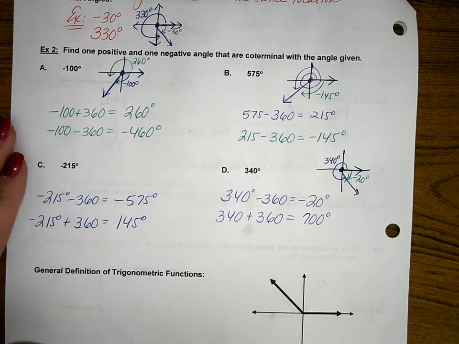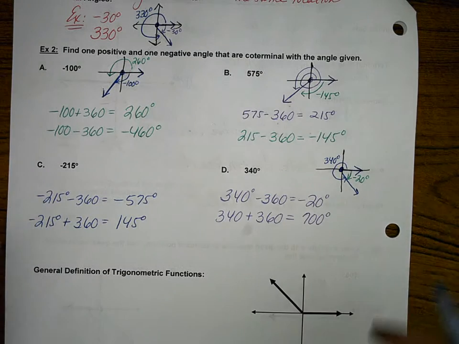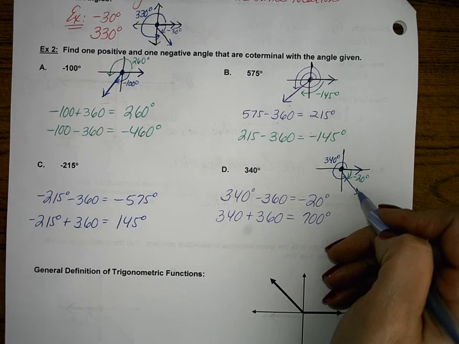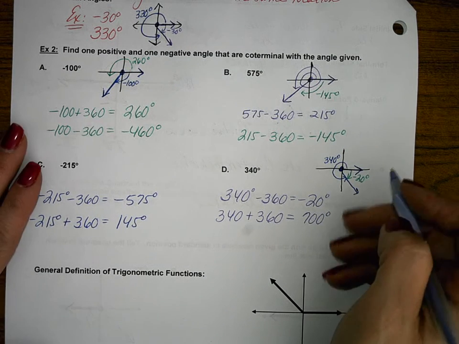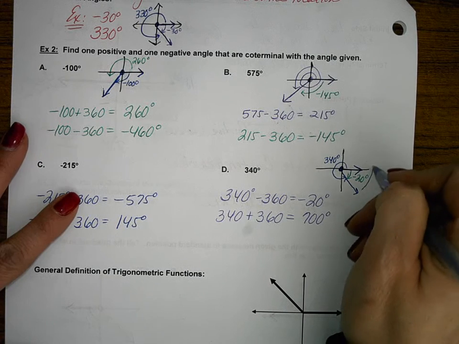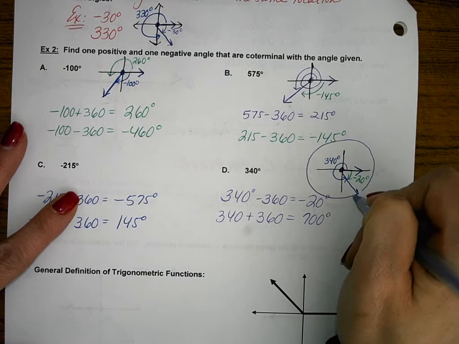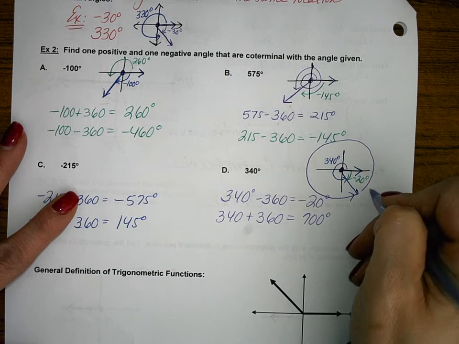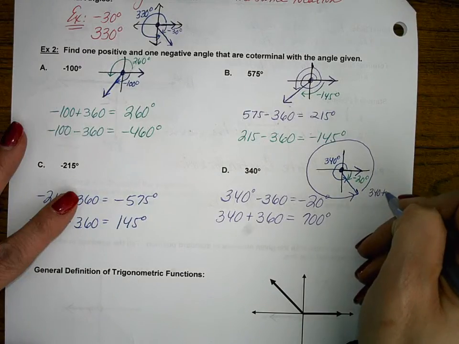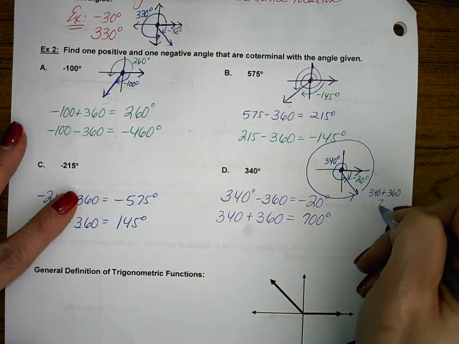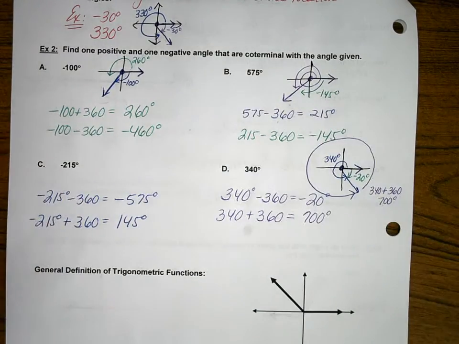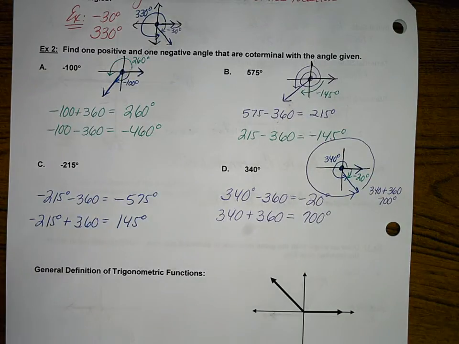Or I could have said, okay, I got to 340, but now I'm not done spinning yet. I want to go one more full circle around, which means I'm going to do the 340 and add one more circle, which is 360, which is how I got that 700 degrees. Does it help with the picture? Draw yourself a sketch.